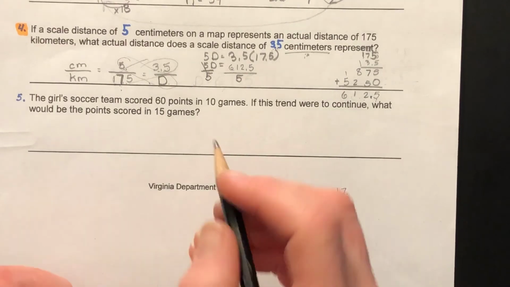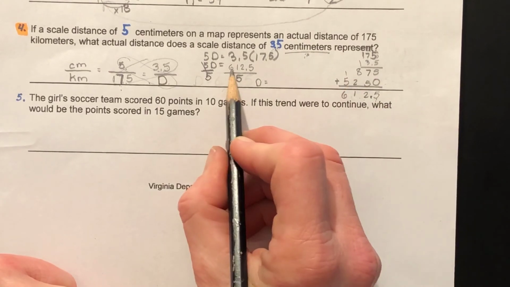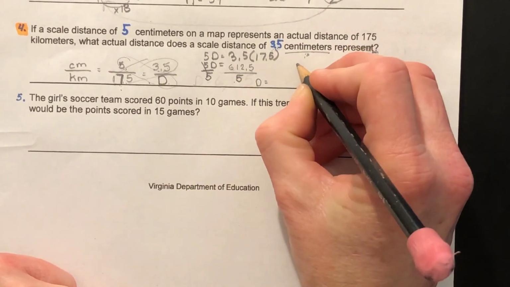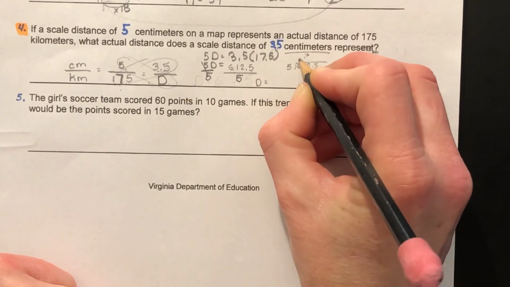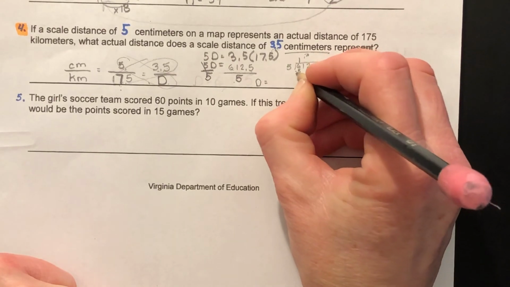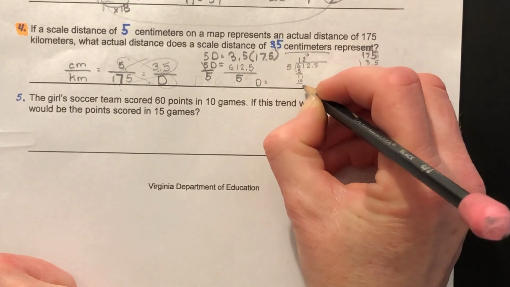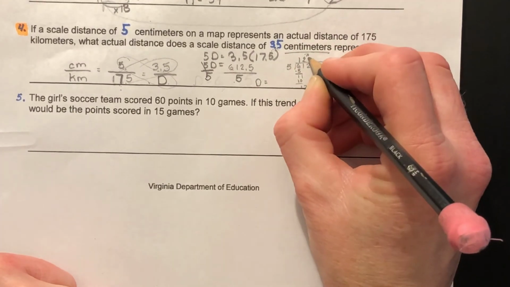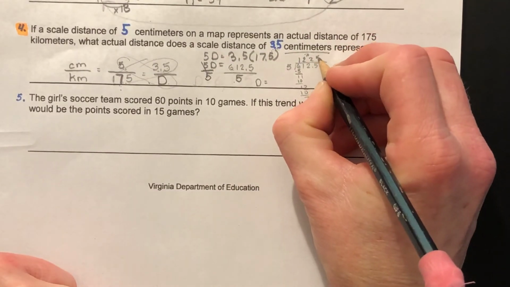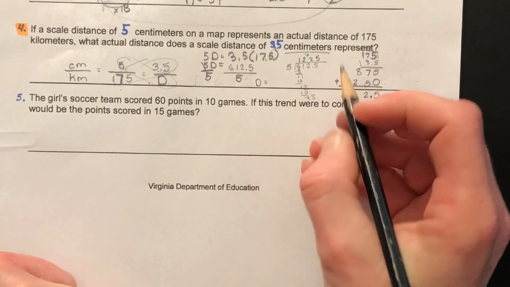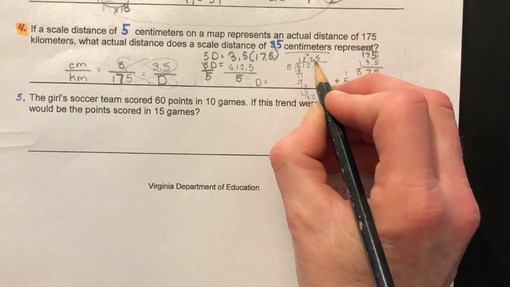To get the D by itself, I divide both sides by 5. Then D equals 612.5 divided by 5. Write it right here. 5 goes into 6 one time. 5 goes into 11 2 times. 5 goes into 12 2 times. 5 goes into 25 5 times. Find my decimal, bring it up. I have 122 and 5/10.